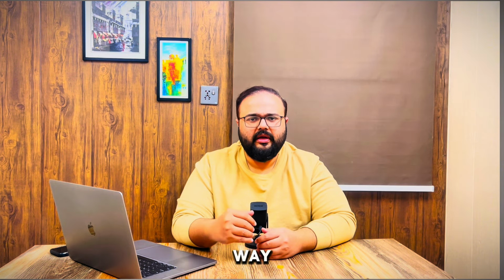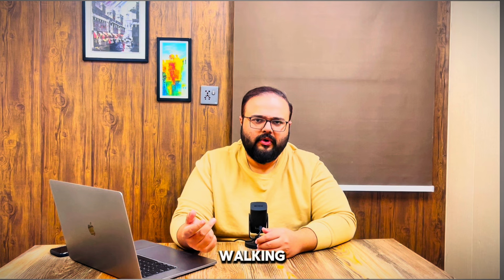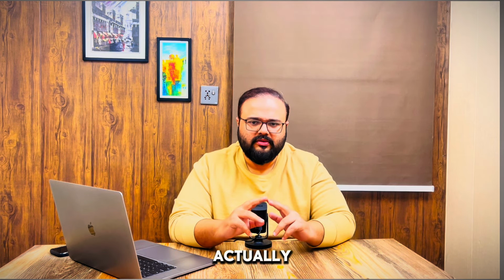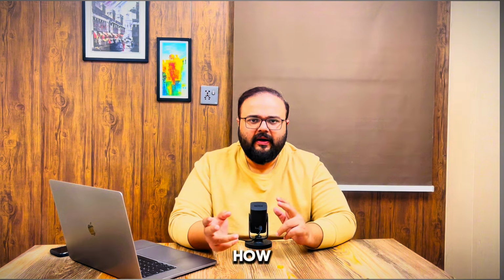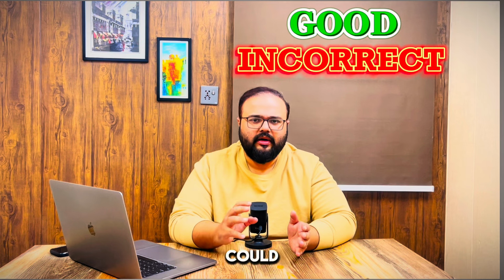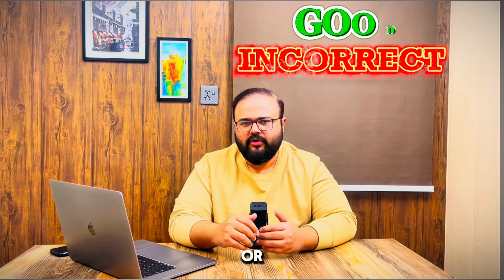In a similar way we can do it for gait analysis. If one person is walking and a patient who had a stroke is walking, we can analyze how much of the walk is good and how much of the walk is incorrect, and what the issues could be. The issues could be with the leg or the arm or any other type of joint movement. So that is how it is done.